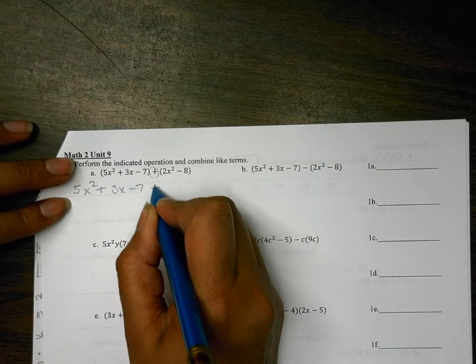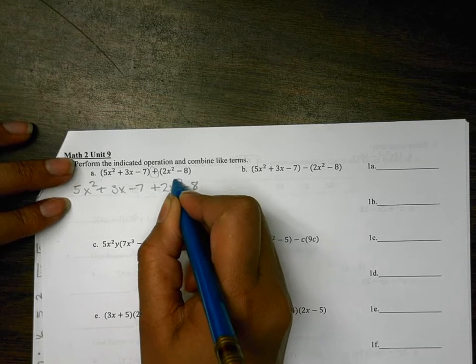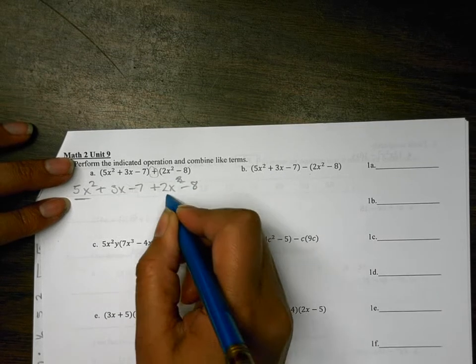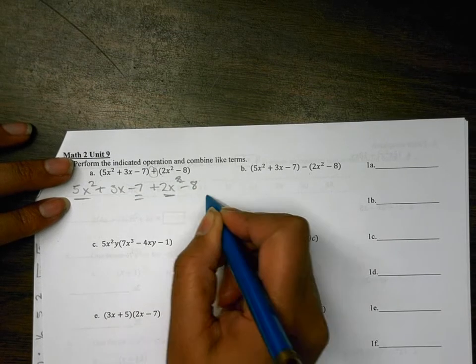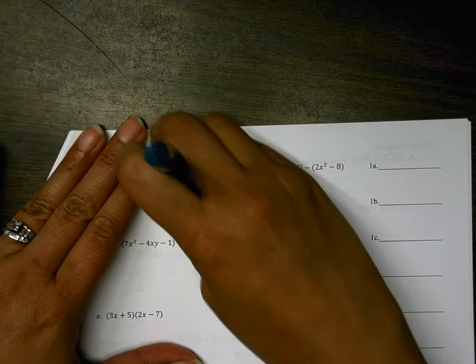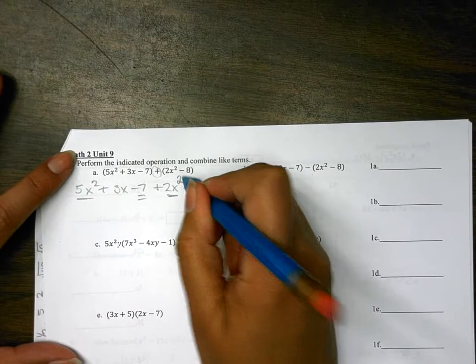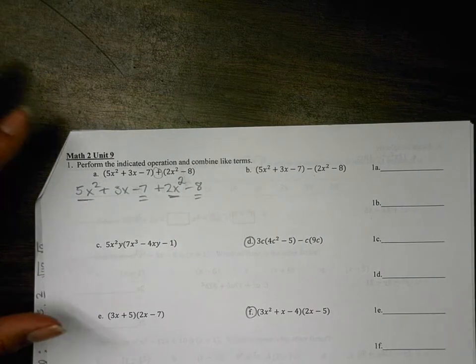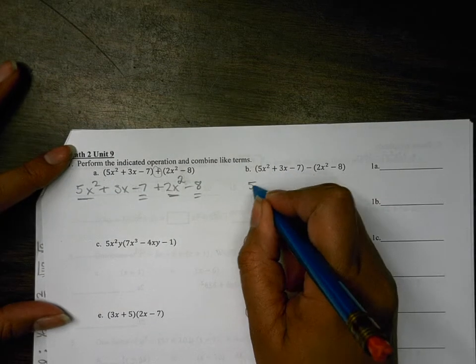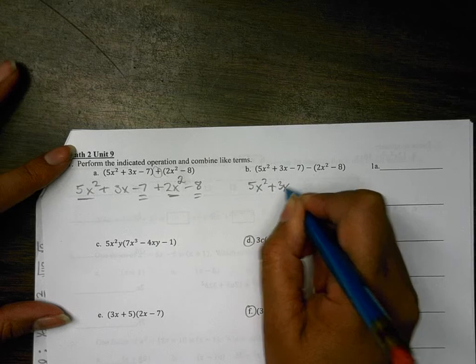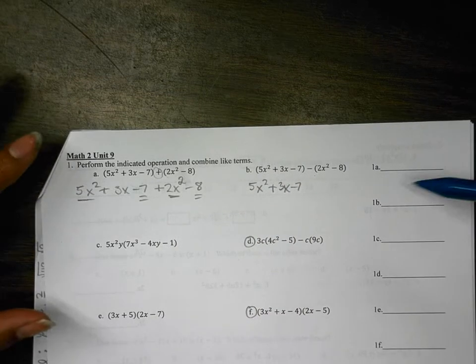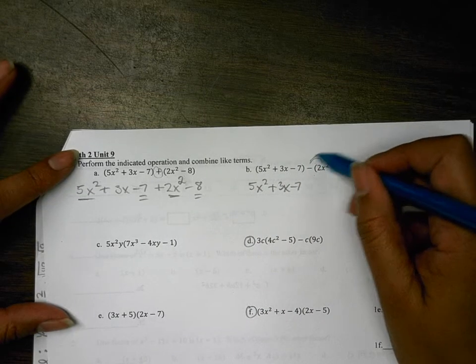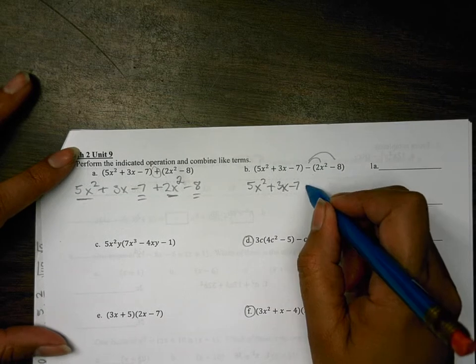Drop them. 5x squared plus 3x minus 7, plus 2x squared minus 8. I'm going to let you guys finish it, but you have like terms here to combine. And remember, when you combine like terms, you only add the coefficients. Exponents do not change. On this one, I can drop the parentheses on the first one, but what do I have to do first on the second one?